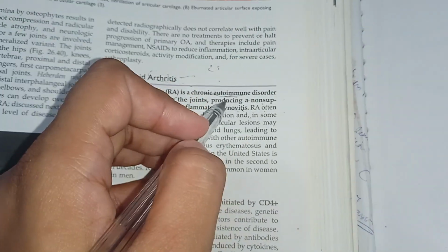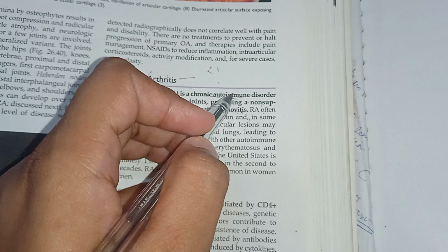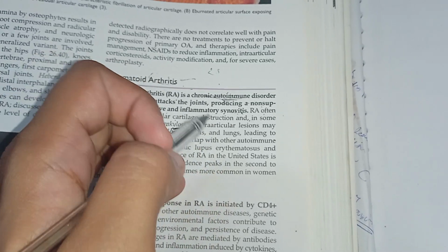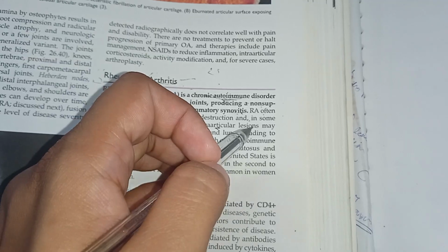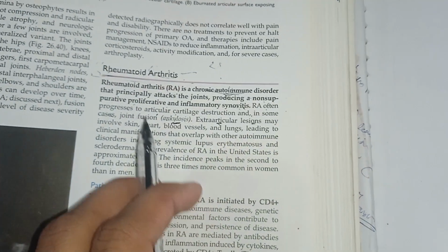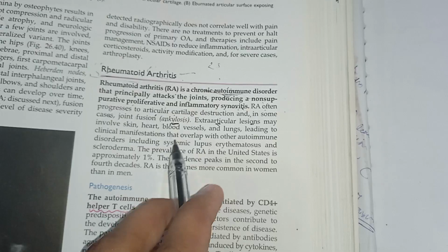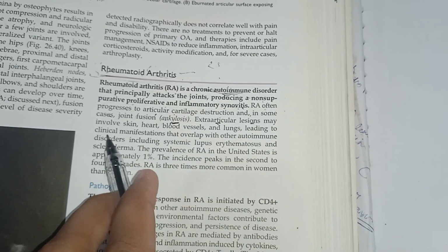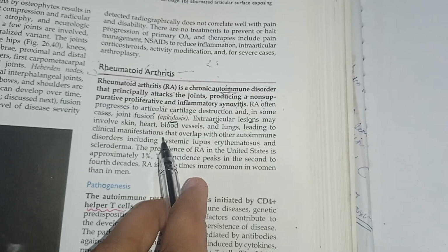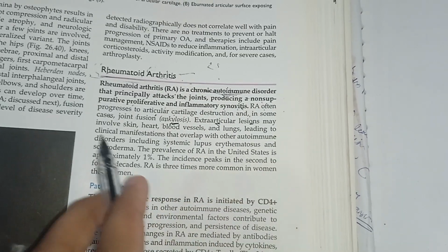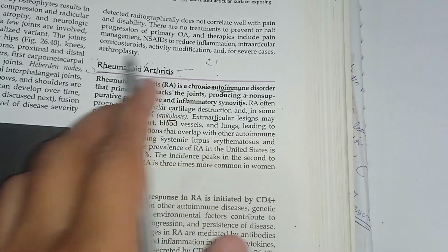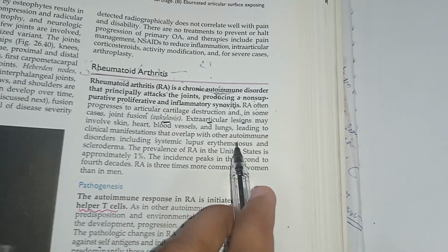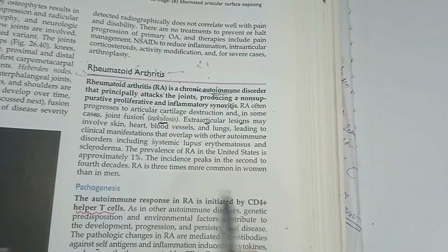Since it's an autoimmune disorder, it won't be limited to a certain joint. It would even have certain extra-articular manifestations as well, which may involve the skin, the heart, the blood vessels, the lungs, and it may even lead to certain clinical manifestations that overlap with other autoimmune disorders. So it can even be linked to certain other autoimmune disorders like SLE, that is systemic lupus erythematosus, and scleroderma.